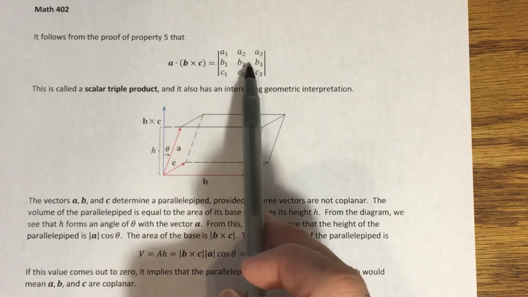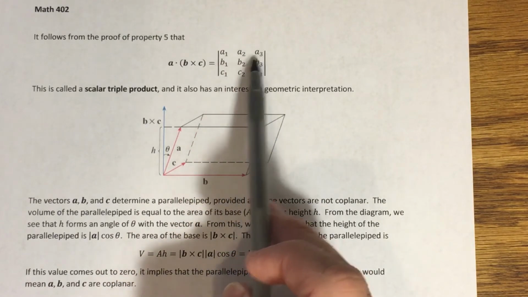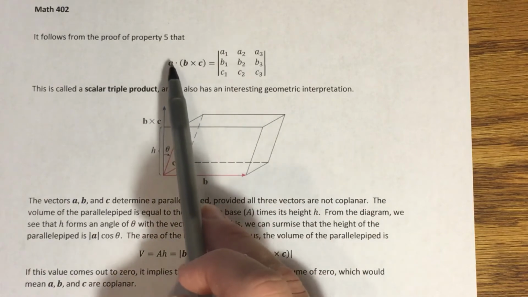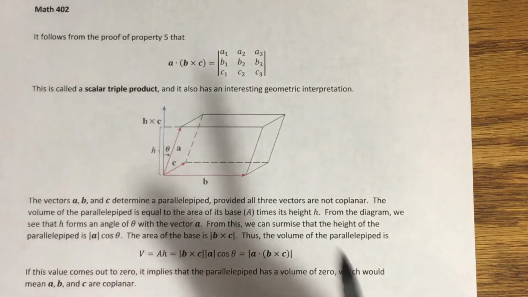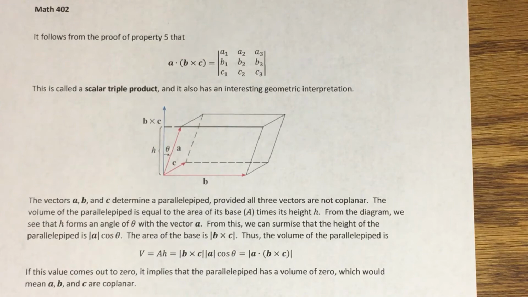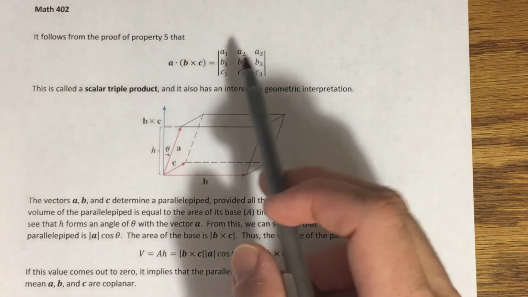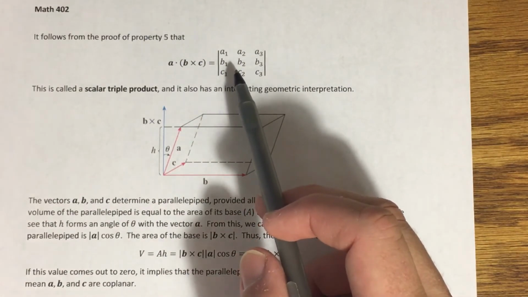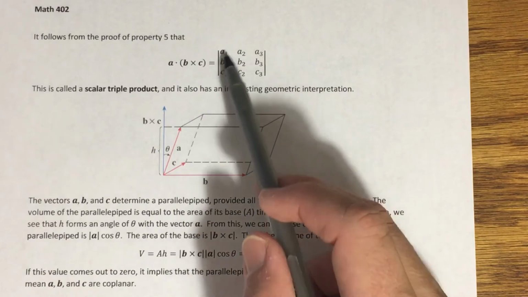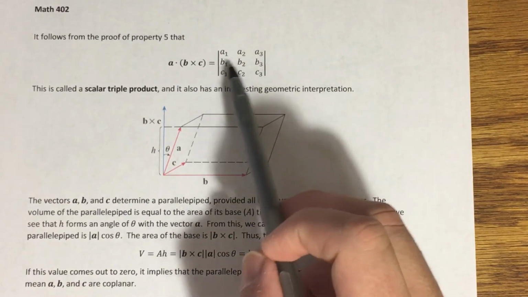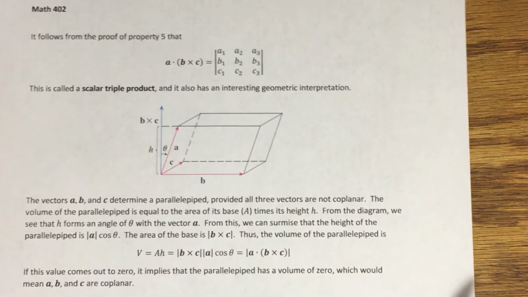Now notice in this determinant, though, the i, j, and k have been replaced by the components of A. If you go back and look at that proof of property 5 on the previous page, you can see with some algebraic know-how why this is true. But we're just going to be using this fact for calculation.